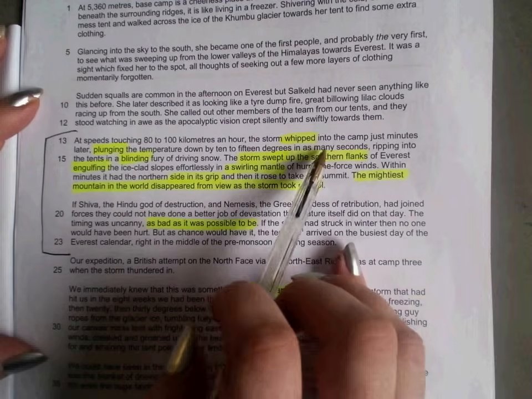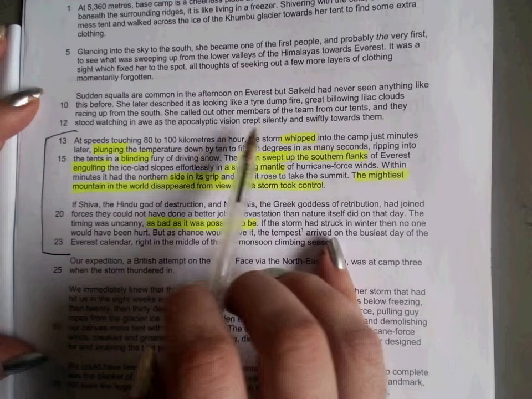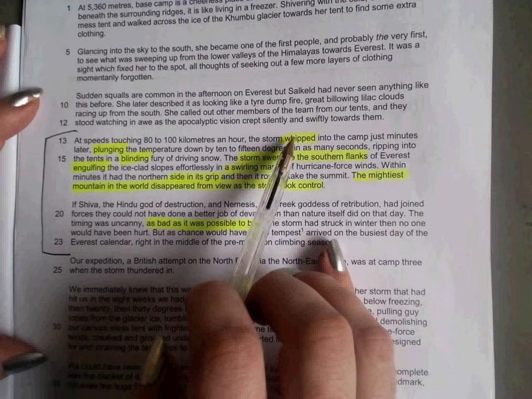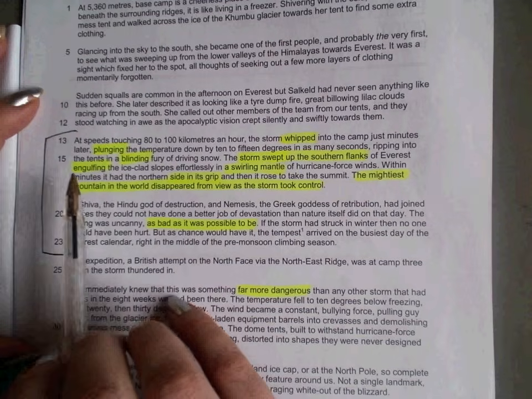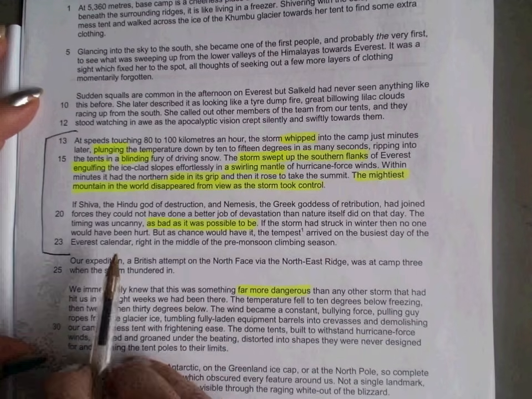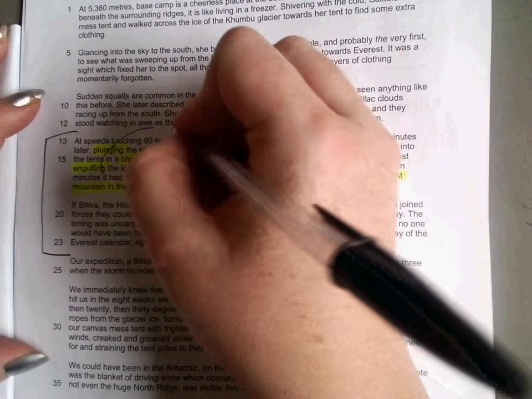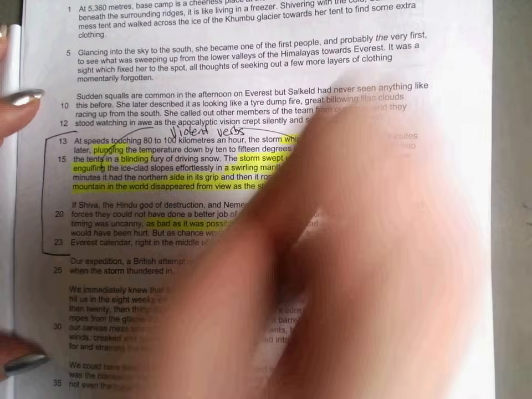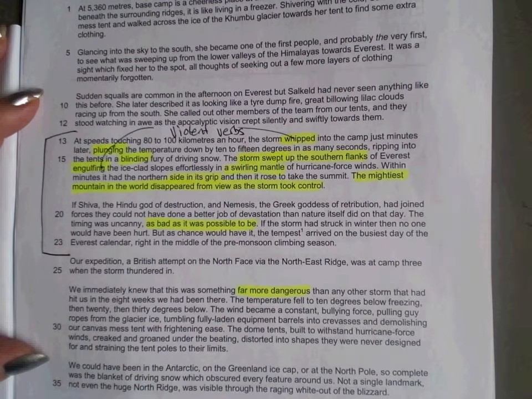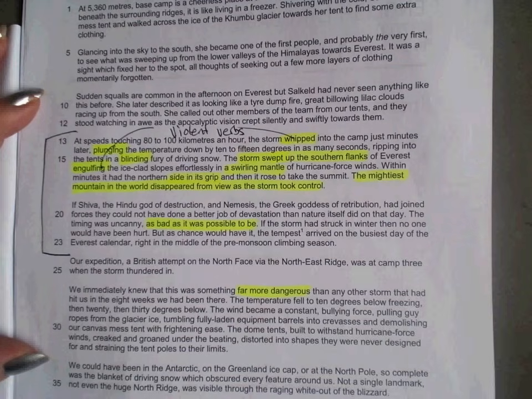I've highlighted a few things to save us some time, but one of the things that catches my eye is the use of some of these verbs. We've got "whipped into camp." We've got "plunging the temperature down." We've got "engulfing the ice-clad slopes effortlessly." So I would cluster some of these together and think about the use of violent verbs. I think we could do a really good point about how the writers use these.